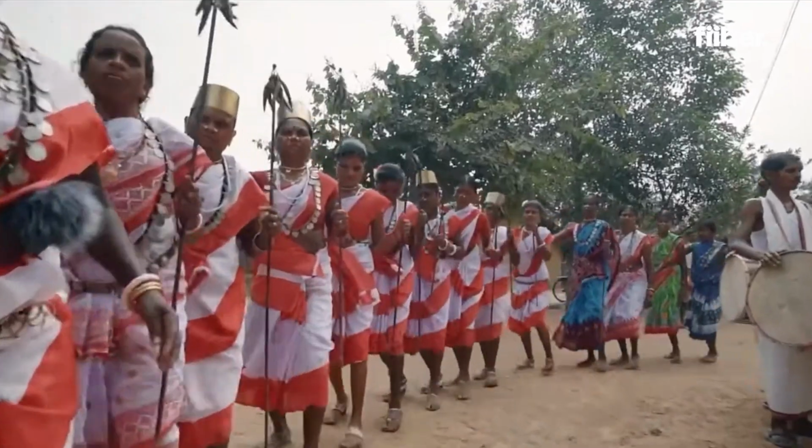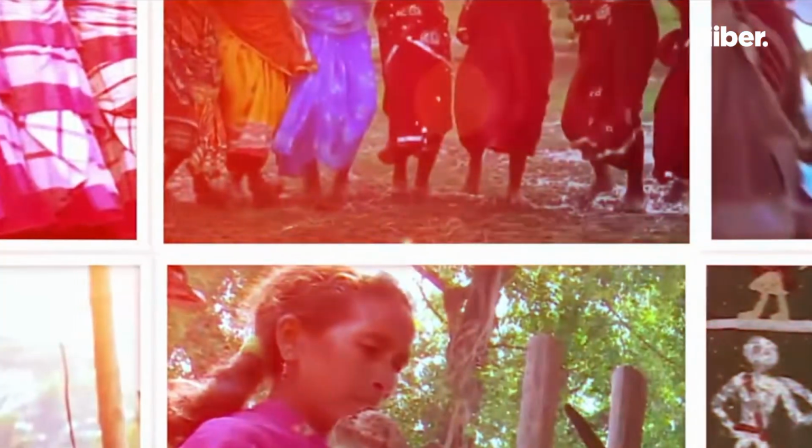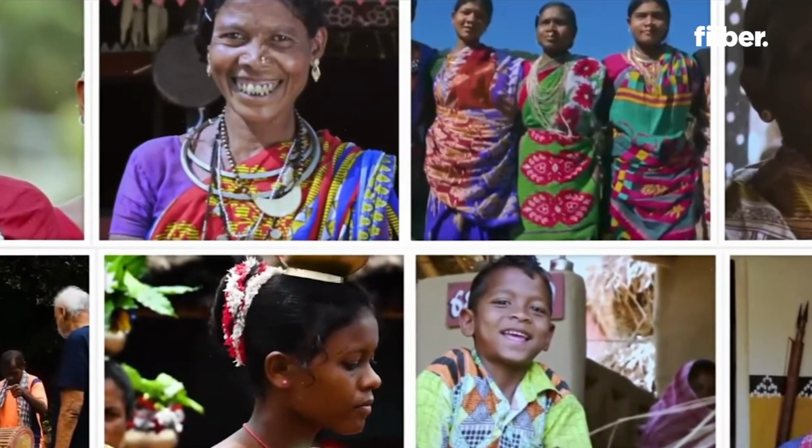What does that mean? It means entire cultures, oral traditions, stories, and knowledge systems are at risk of being lost forever. Languages like Toto, Birhor, and Raji, once passed down through generations, are now spoken by only a few hundred people, or less. This is not just a linguistic loss, it's a cultural one.